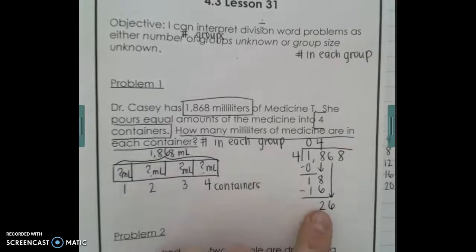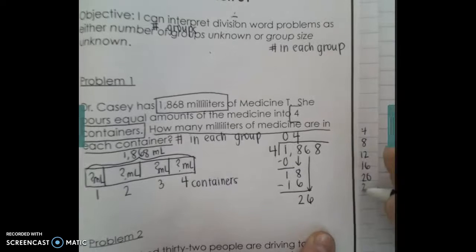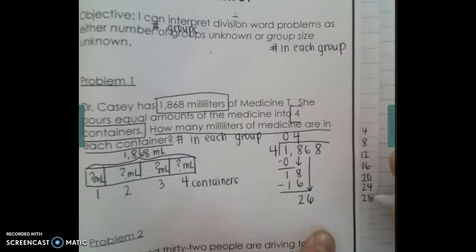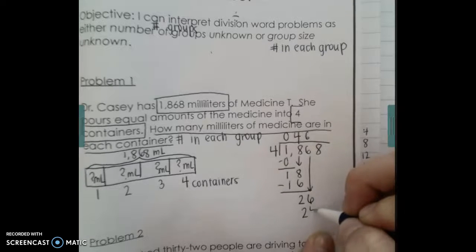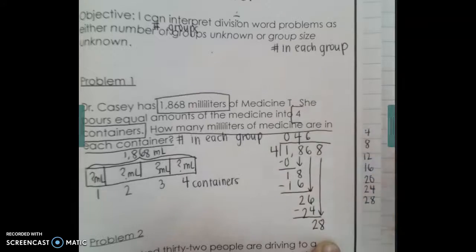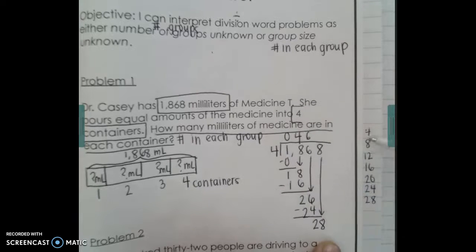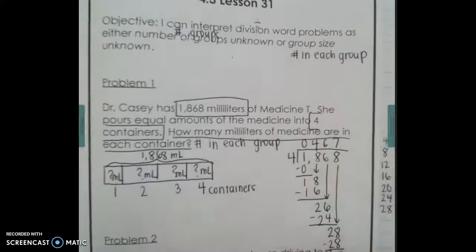How many times can 4 go into 26? 4, 8, 12, 16, 20. I might be able to fit 1 more. 2 more, too big. So I'm going to do 24. That's 1, 2, 3, 4, 5, 6 times. So 6 goes on the top. 4 times 6 is 24. Minus, I get 2. Bring down my 8. How many times does 4 go into 28? Well, I have that number right here. So 1, 2, 3, 4, 5, 6, 7 times. And I get 28 minus 0.